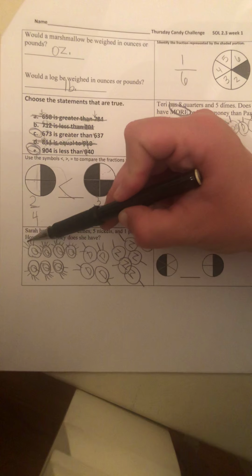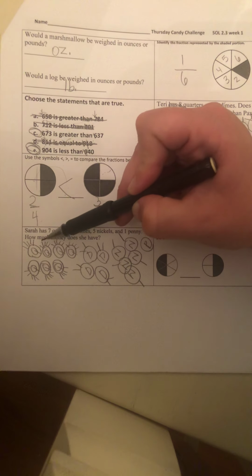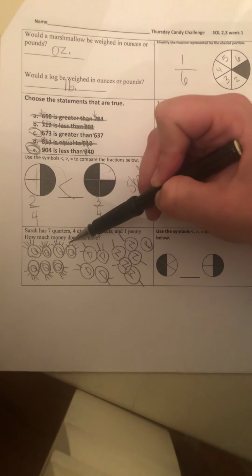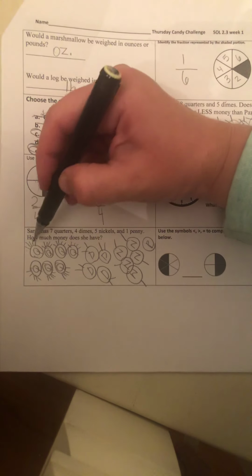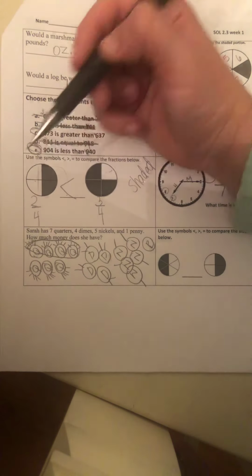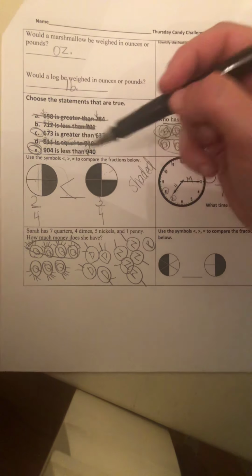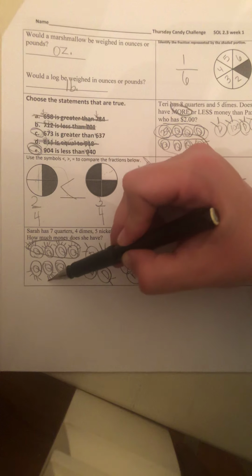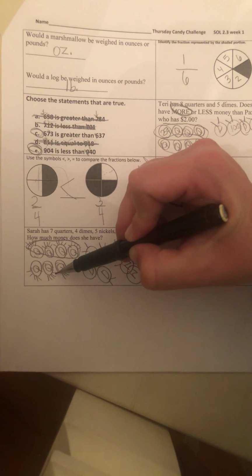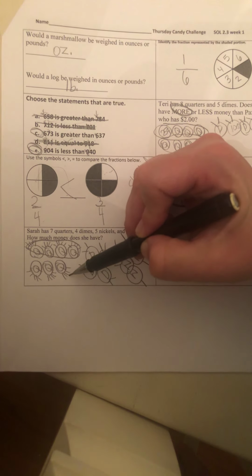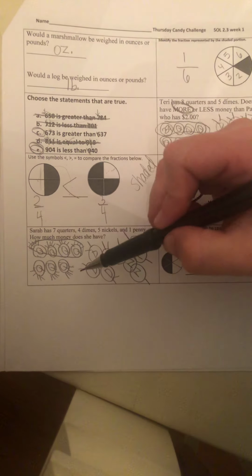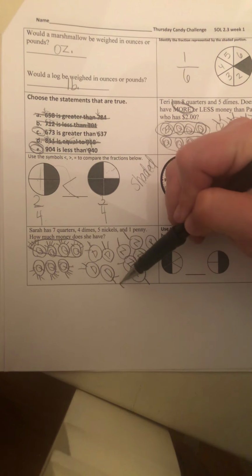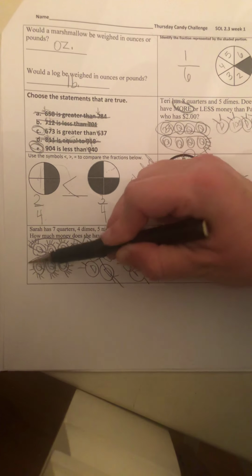So 5, 10, 15, 20, 25, 30, 35, 40, 45, 50, 55, 60, 65, 70, 75, 80, 85, 90, 95, $1. Whenever I get to $1, I encourage kids to put them into a group so they don't accidentally count them again. 5, 10, 15, 20, 25, 30, 35, 40, 45, 50, 55, 60, 65, 70, 75, 80, 85, 90, 95, $1. Oh, I might do this to make my next one.